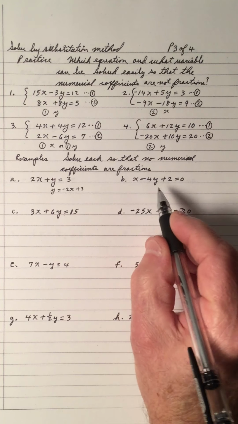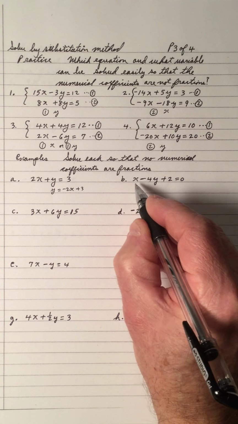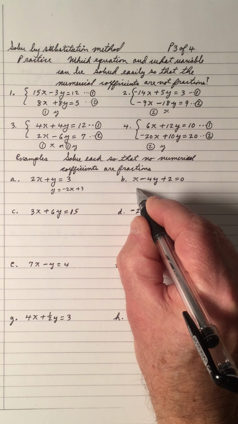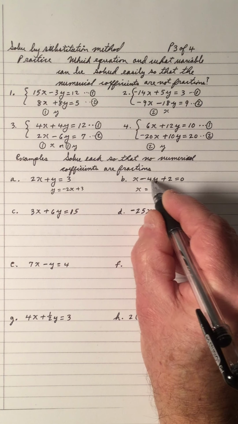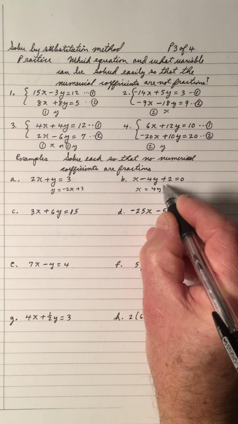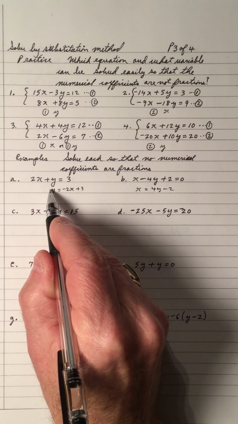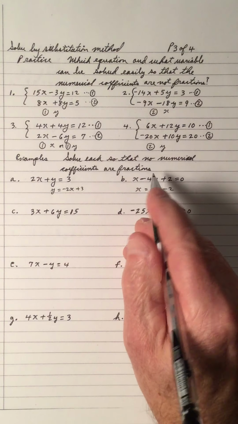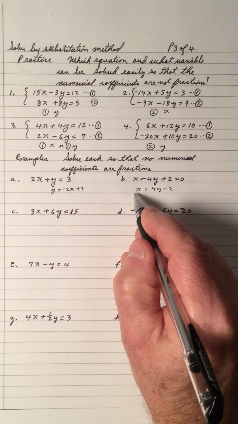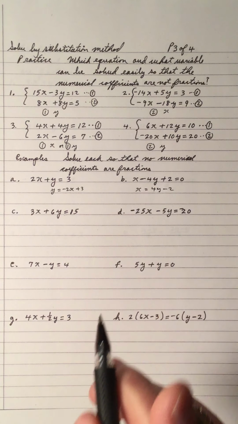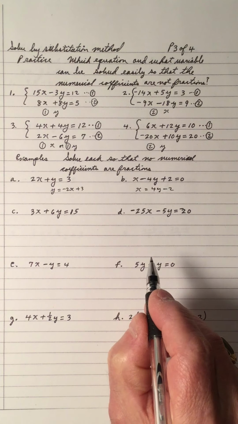And again, B, I have a 1 coefficient, perfect. So I will solve this one for x. So x equals negative 4y becomes 4y, plus 2 becomes minus 2. So solving this for y, I got a 1 coefficient. Solving this one for x, I have a 1 coefficient. When there's a 1 coefficient, that's the variable you want to solve for.